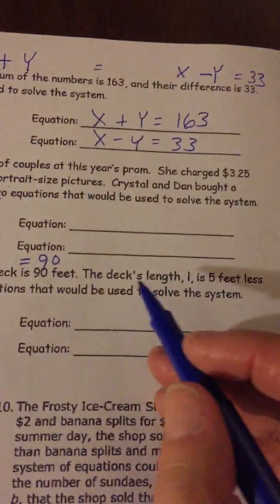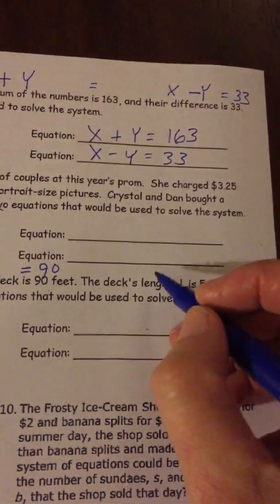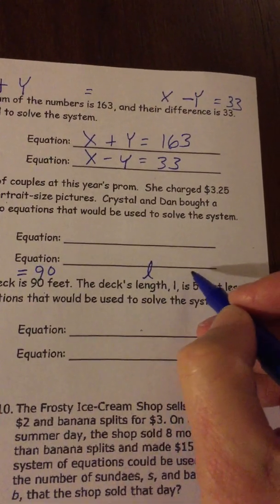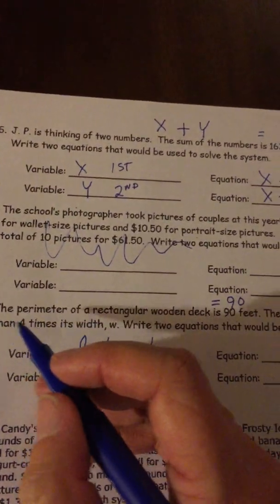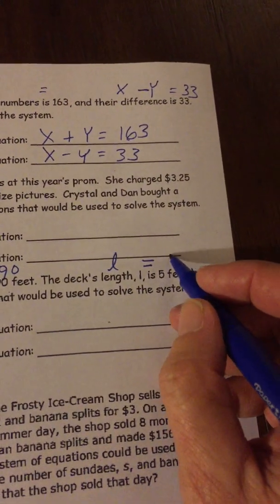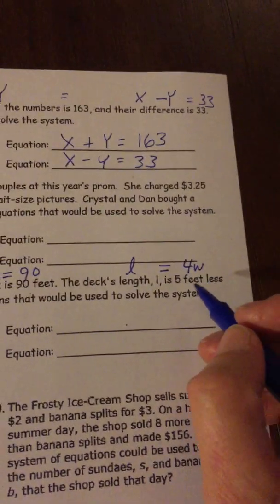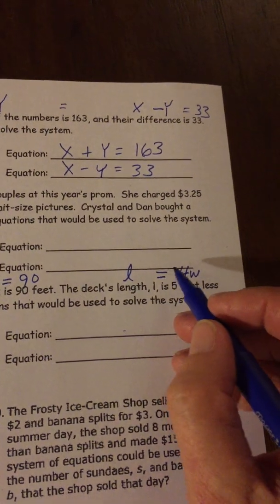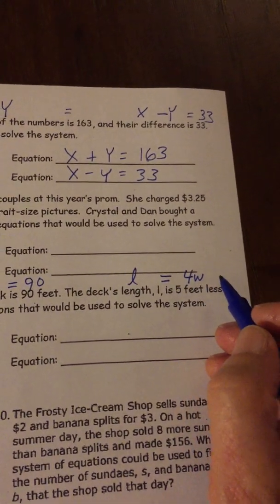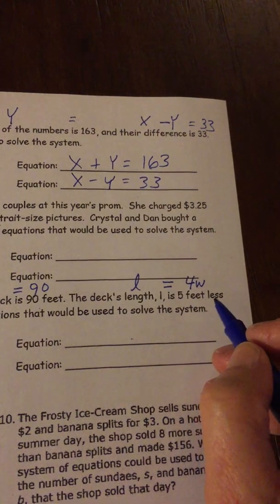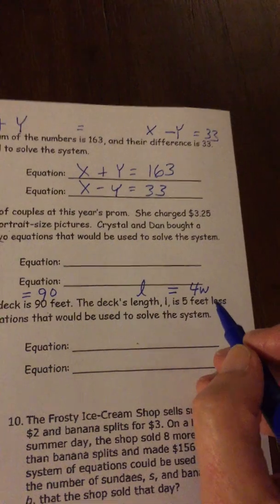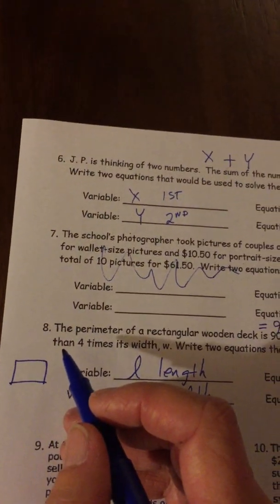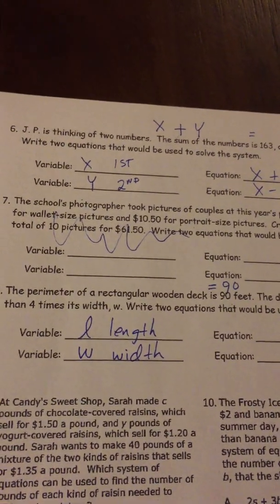Okay, so now we know the deck's length is, so this is going to be literally L equals 5 feet less than 4 times the width. Now 4 times the width is 4W. So here's my 4W. The question is 5 less than, meaning I do 5 and subtract, or is it 4W minus 5? If they had just said 5 less 4 times the width, I would start with the 5 and subtract 4W. But since they threw in the word than with the less than, I'm going to subtract the 5 on the end.